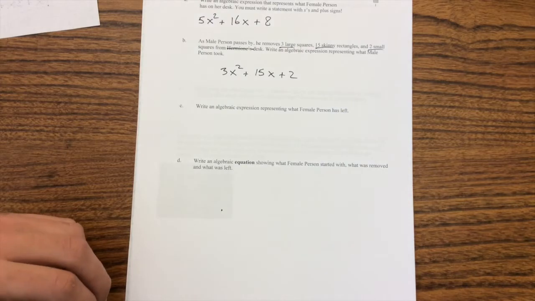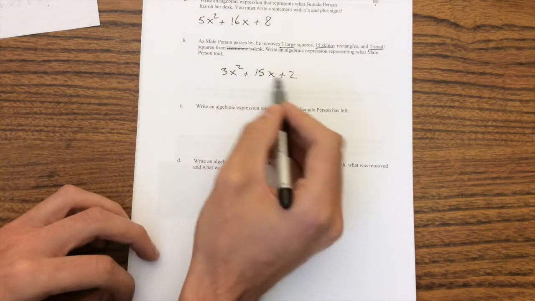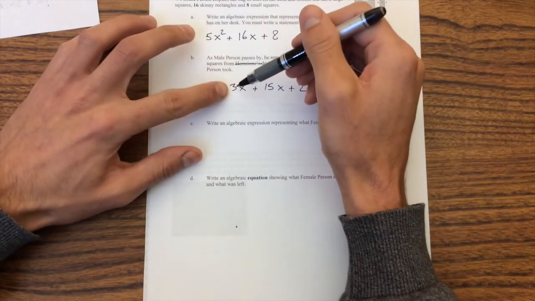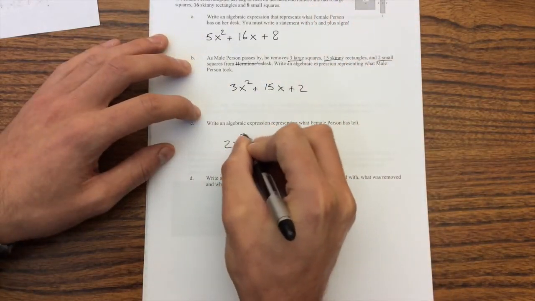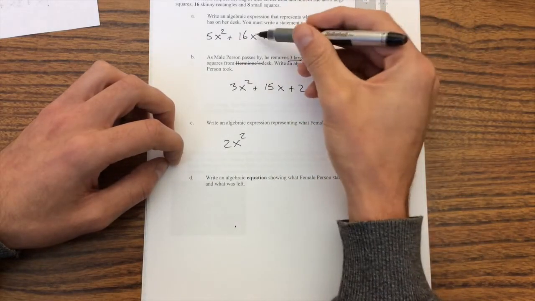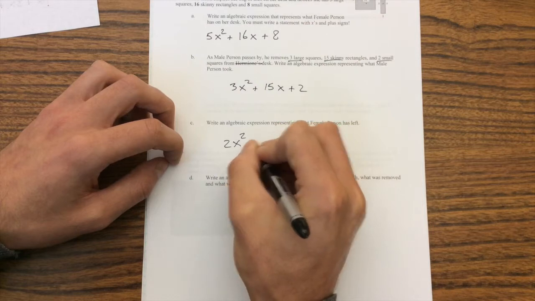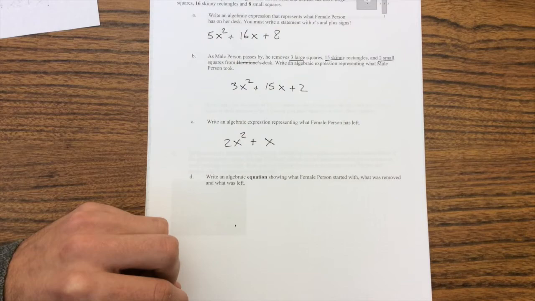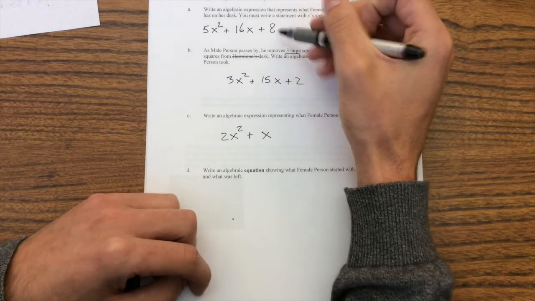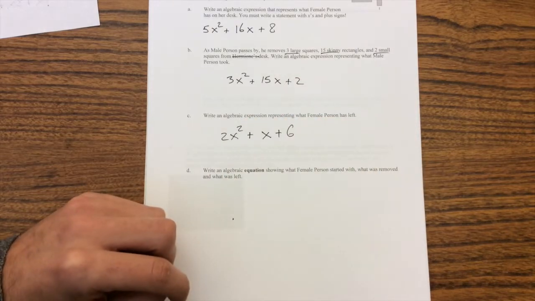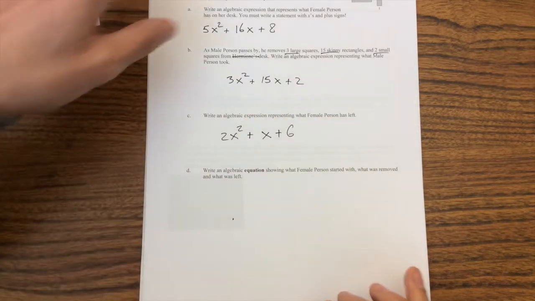Moving down, it says, write an algebraic expression representing what female person has left. So now that this has been taken away from this, what's left? So she had 5 big squares. He took away 3. That leaves me with 2 big squares. She had 16 rectangles. He took away 15 of them. So now there's only 1 left. And I don't actually even need to write that 1. If I just write x, that implies that there's a 1 in front. And if she had 8 small squares and he took away 2, that leaves her with 6. And there's my expression for what she has left.